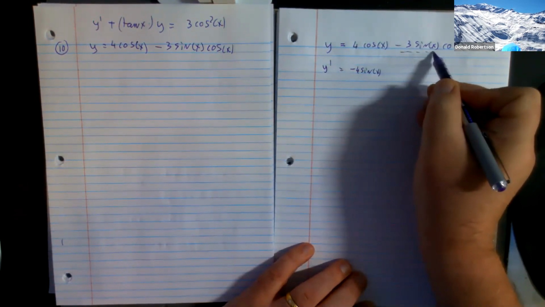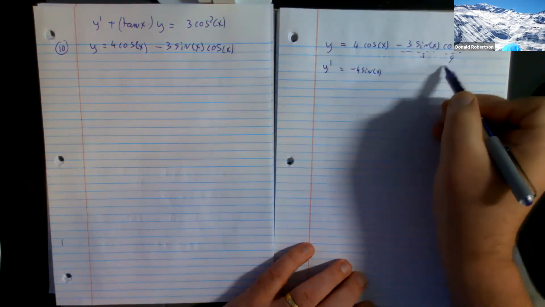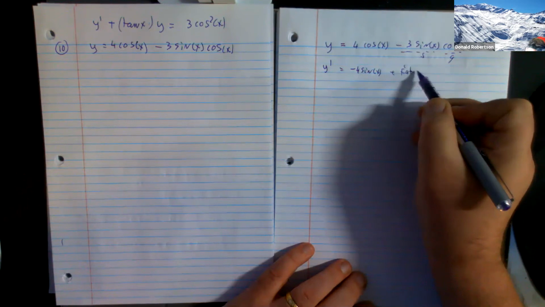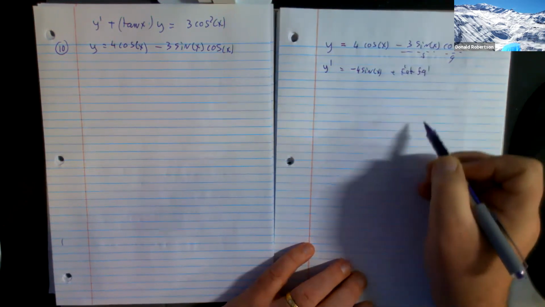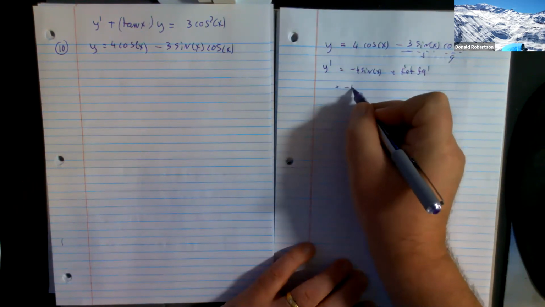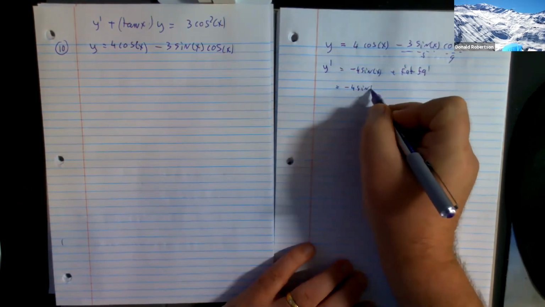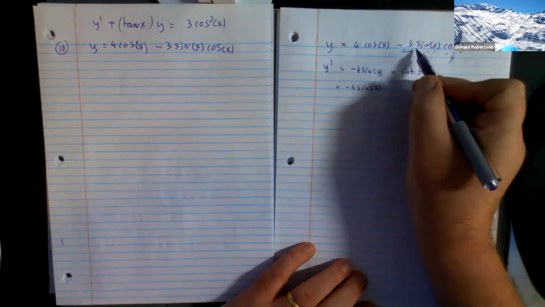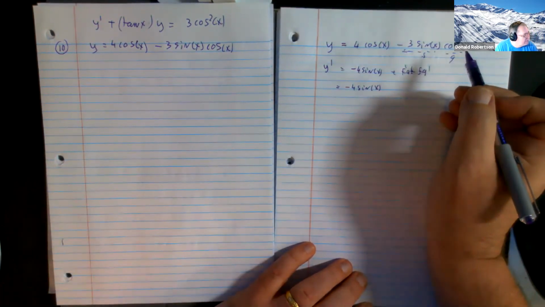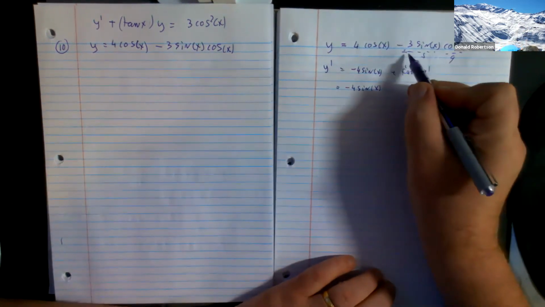Would you agree that this is an f and this is a g? So I'm going to have to do the product rule. So negative 4 sine of x's, and I'm calling that negative 3. Is that negative 3? Yeah, that's negative 3 sine x.